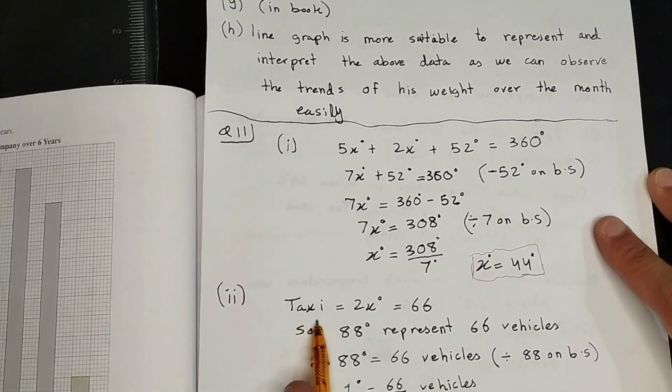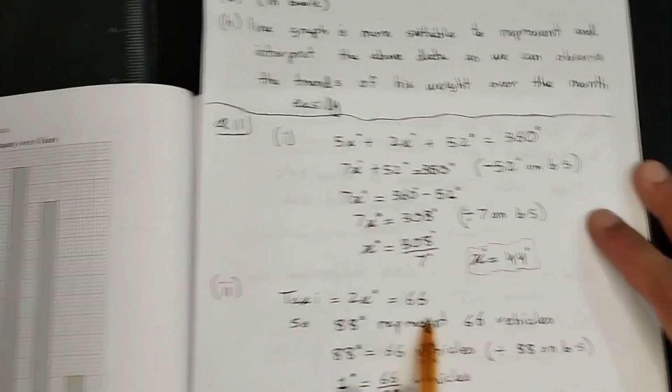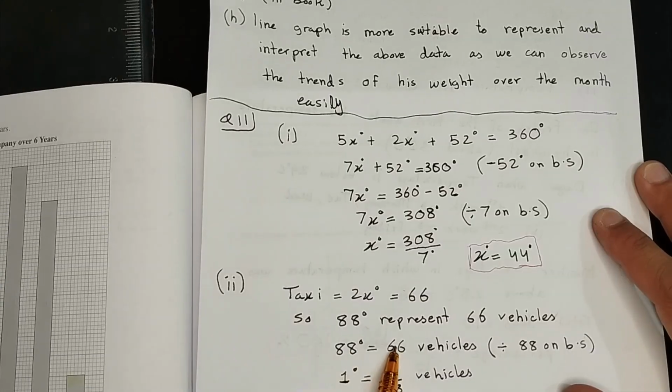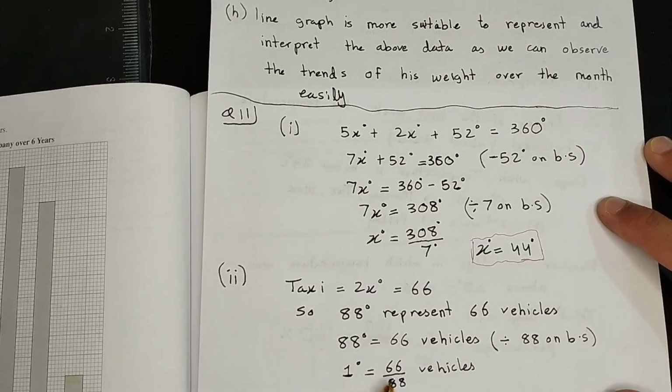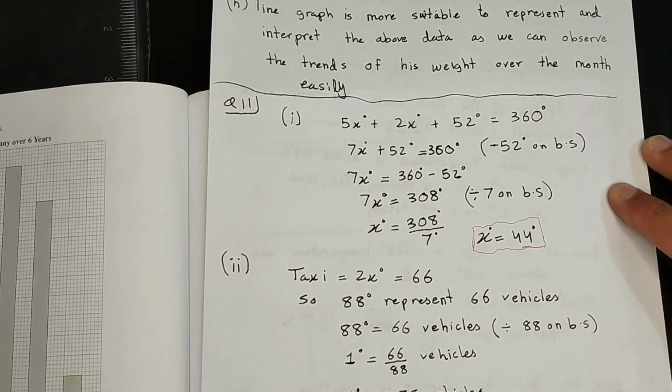Okay, it's pretty easy. Taxi is equal to 2x and also is equal to 66. So we can say 88 degrees represent 66 vehicles. Now, in simple words, you can say 88 degrees is equal to 66 vehicles. Now divide by 88 on both sides, you will get what 1 degree is equal to. 1 degree is equal to 66 divided by 88 vehicles, and 1 degree is equal to 7.75 vehicles.